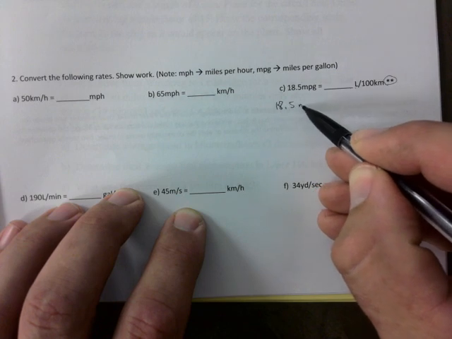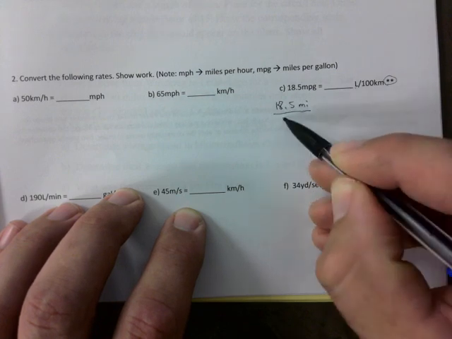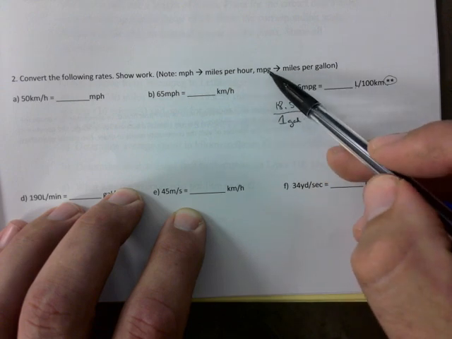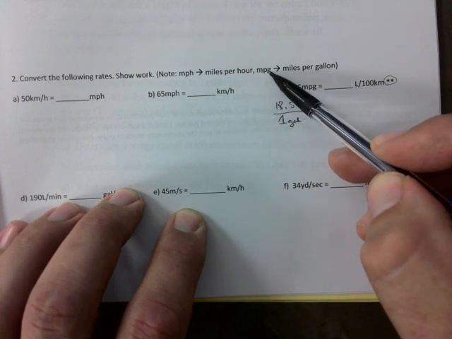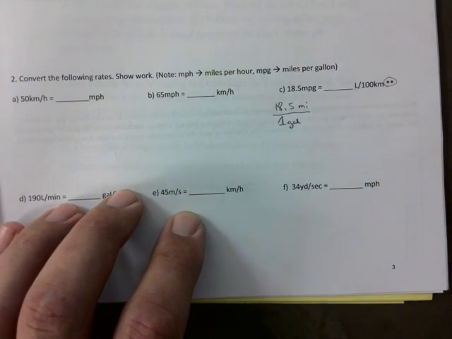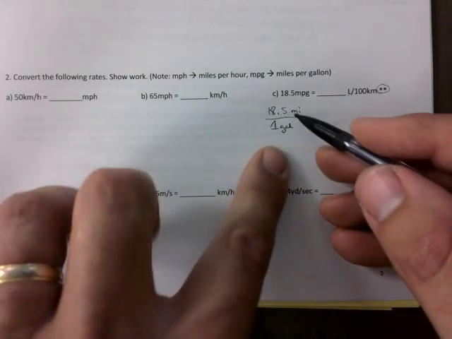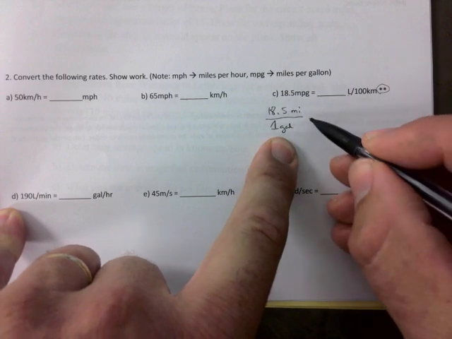So I'm going to go 18.5 miles in 1 gallon. I don't know if you know MPGs, if you know your cars, right? That's how many miles you can travel in 1 gallon of fuel that you put in the tank. That's how they measure fuel consumption of a vehicle. So that's how many miles in 1 gallon.